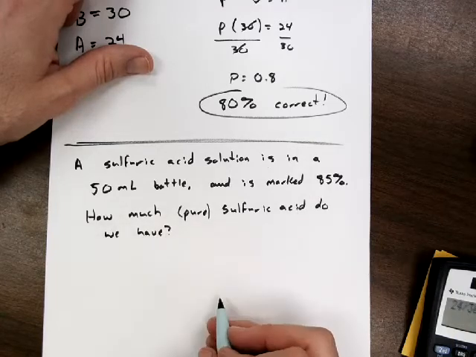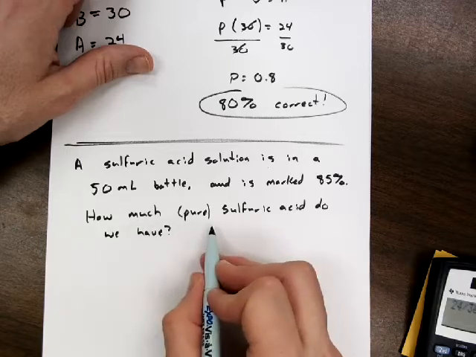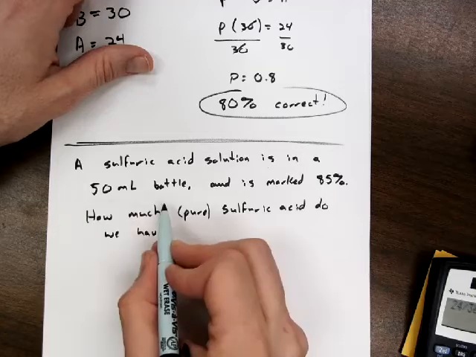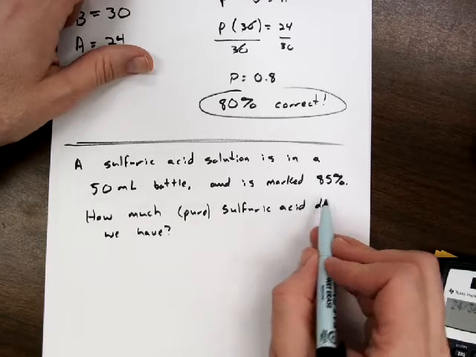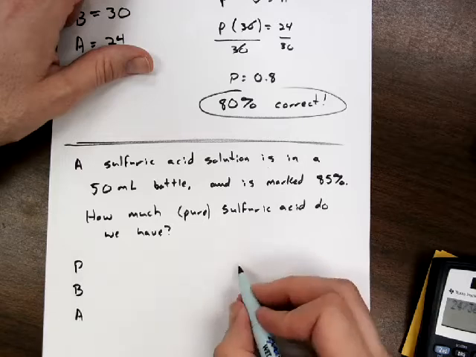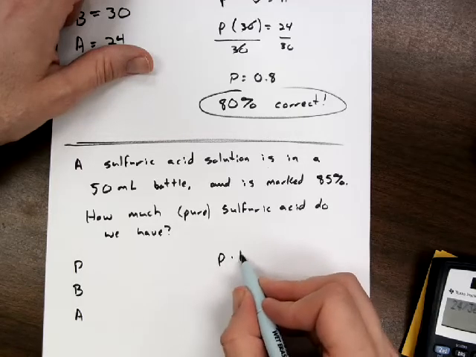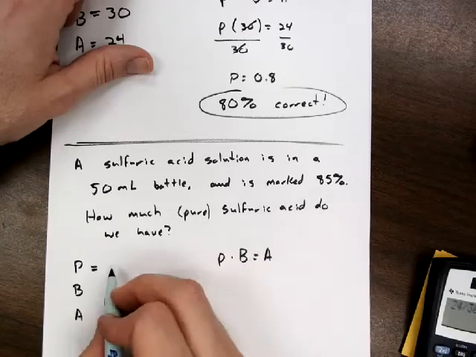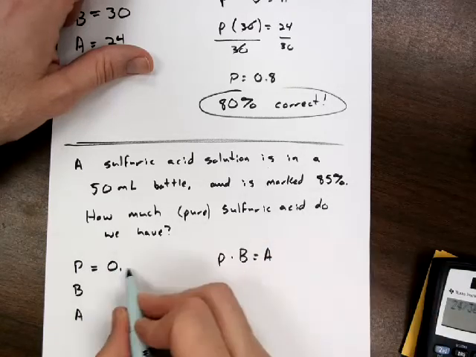Well, in this case, it looks like we're looking for an amount. We're told what that total volume is, and we're told what that percentage is. So we have percent, base, and amount. And again, that percent times our base is equal to an amount. It looks like we're looking for 85%. I'm going to go ahead and convert that to a decimal.